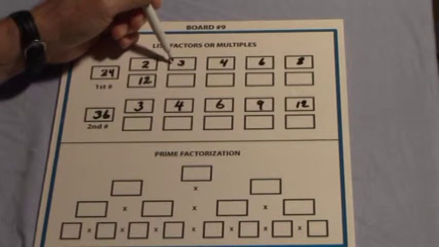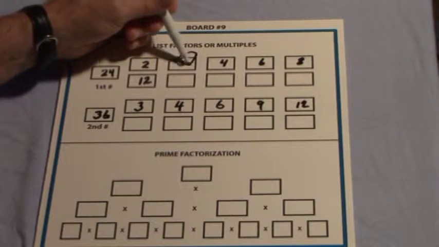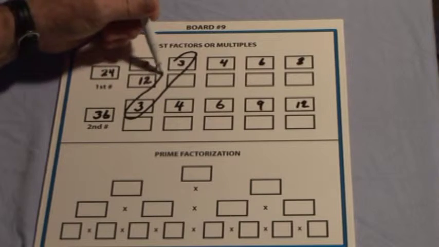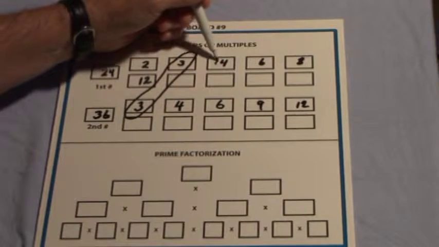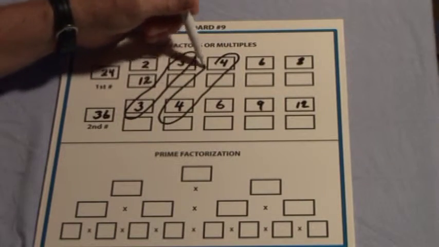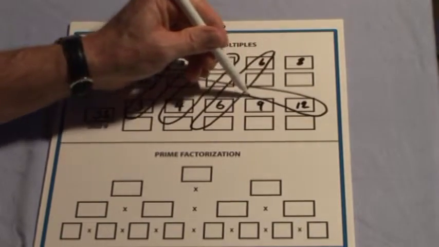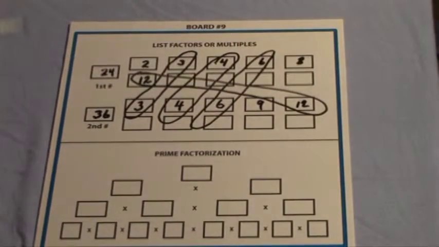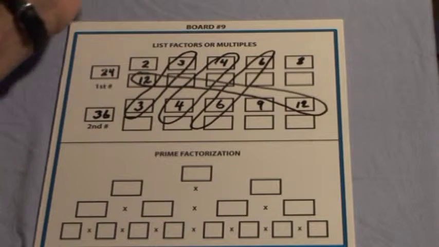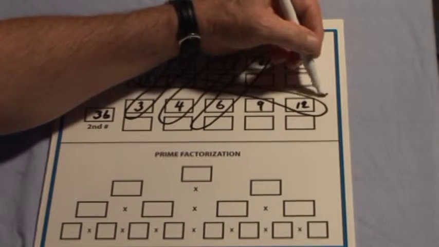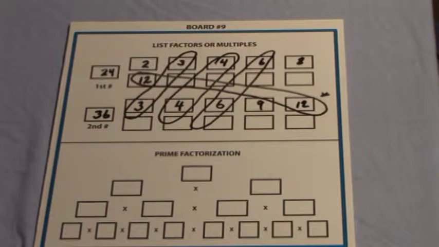We can circle each of the numbers that are similar to both lists. In this case, the number 3 is similar, the number 4 is similar, the number 6, and so is the number 12. The greatest common factor, of course, of each of these common factors is the number 12. Therefore, the greatest common factor for 24 and 36 is the number 12.